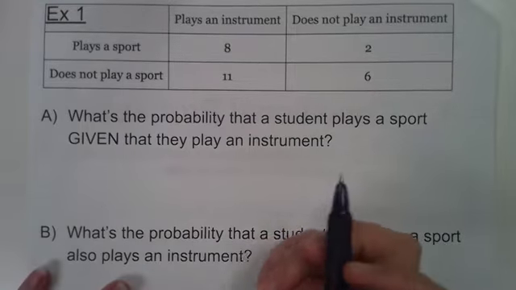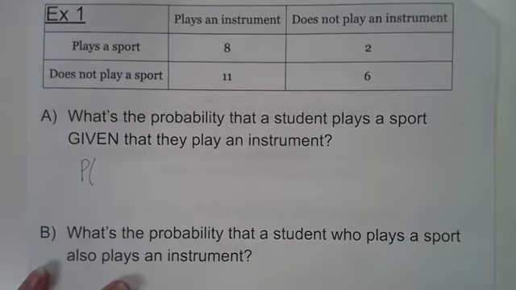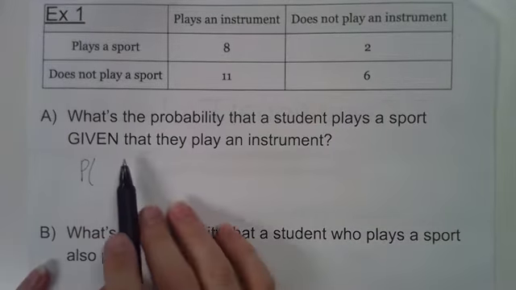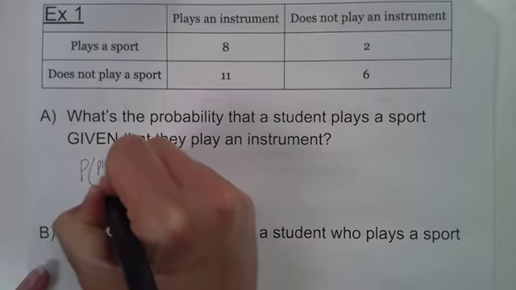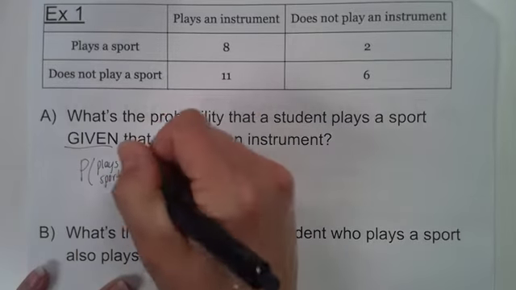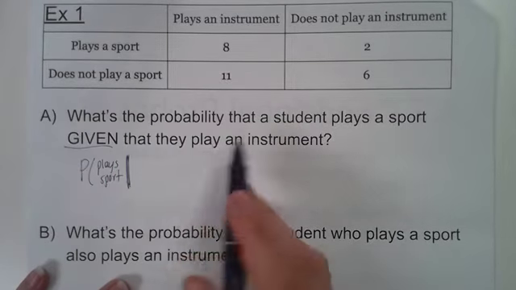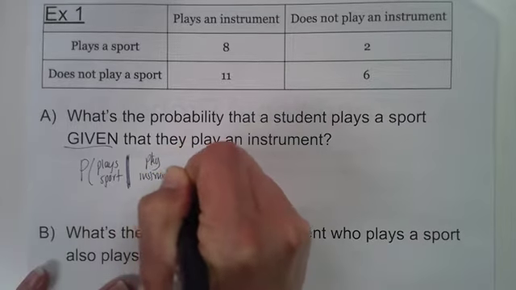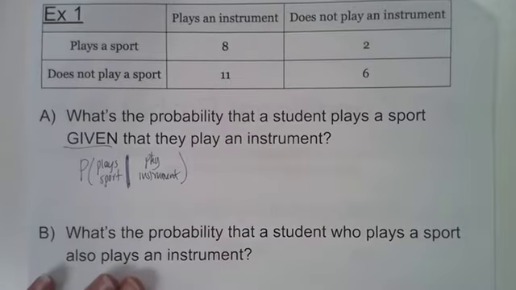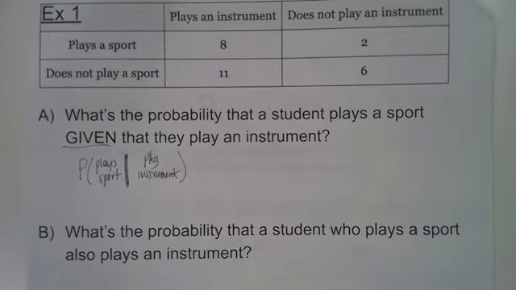And for part A, I might write this using sort of mathy type of notation. What's the probability that a student plays a sport given, so that's that bar thing, given that they play an instrument? And I could sort of write it like that. Okay, I'll give you a second to copy that down. We want to know the probability that a student plays a sport given that they already play an instrument. So we know that these people play instruments.